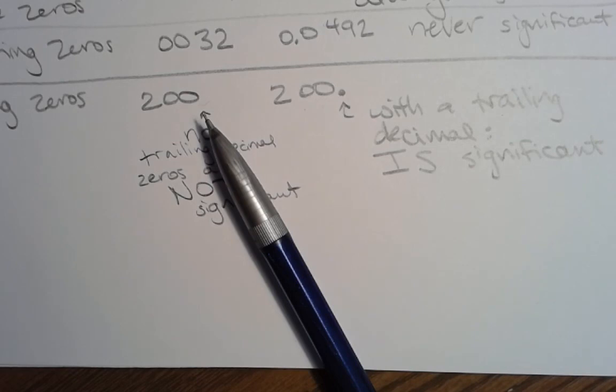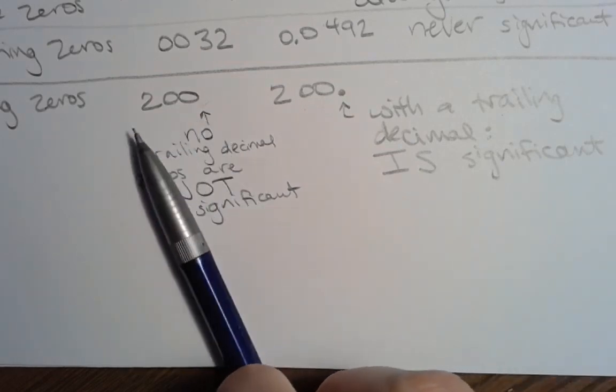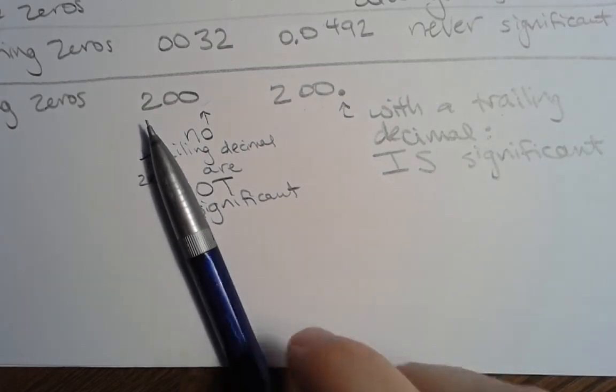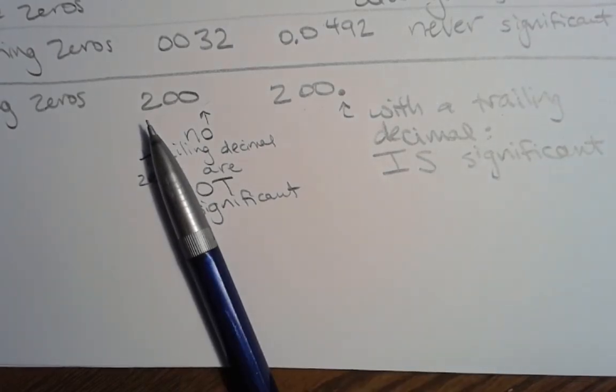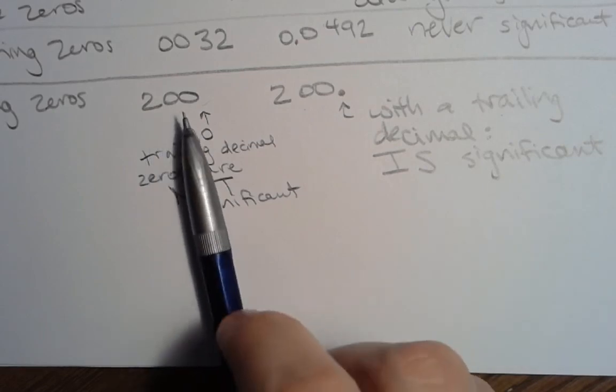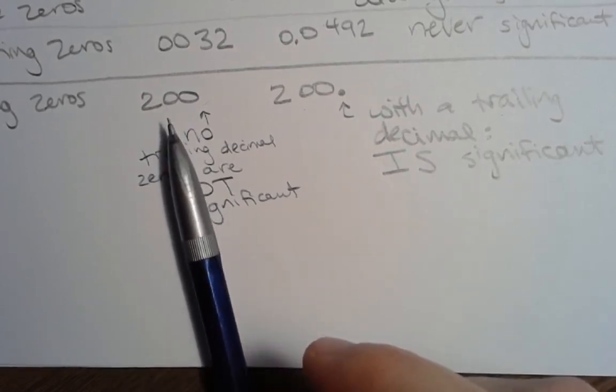That means it's about 200-ish, but we're not totally sure. It's close. We have a significant figure in the hundreds place. We can see with confidence it's about 200, but we're not even really sure, this could be 210. We don't know. Our tool can't say.